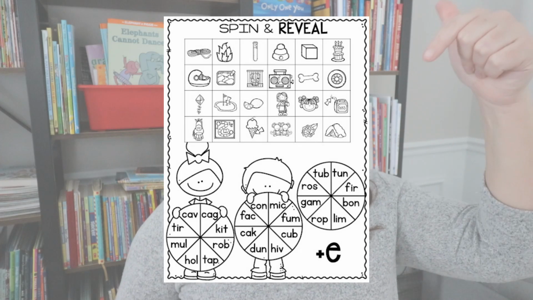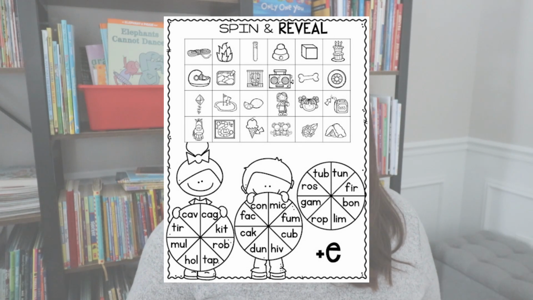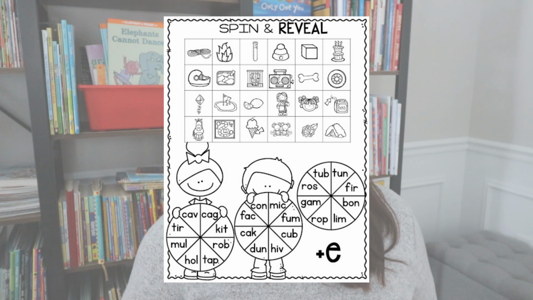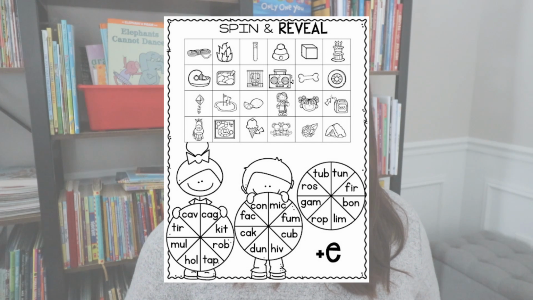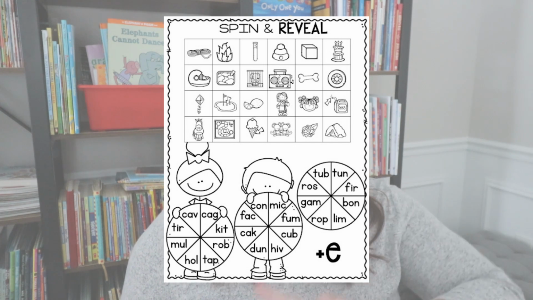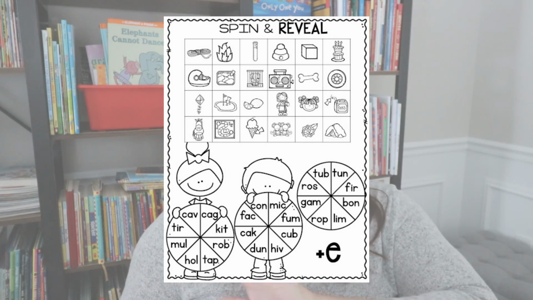Another game I love from this unit is Spin and Reveal. Here students can play independently or with a partner, and they can choose any one of those 3 spinners and spin it and then practice applying that silent E to the end to see what word they've made. Once they make a real word, they will find it in the grid and color it in with their color crayon. If they're playing with a partner, they'll each have their own color crayon. And then students will go back and forth, or if they're doing it independently by themselves, until the whole grid is colored in, or until the timer is up of however long they're playing this game, and see who colored in the most boxes.